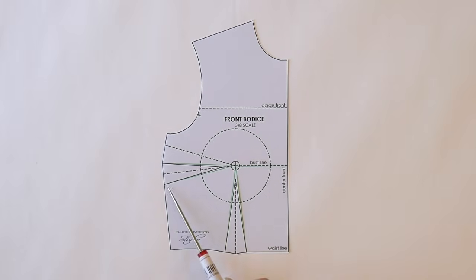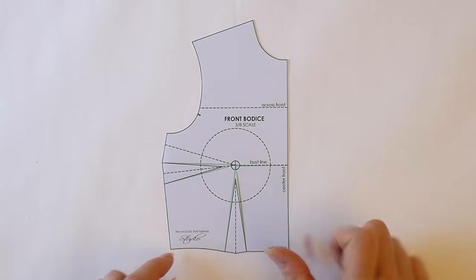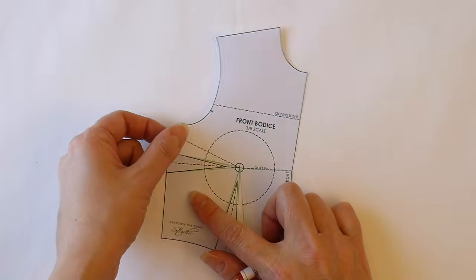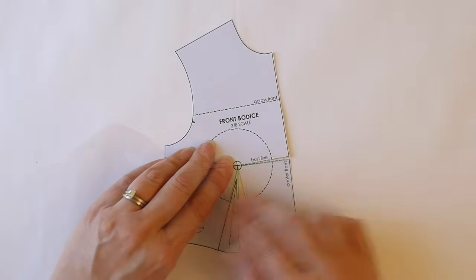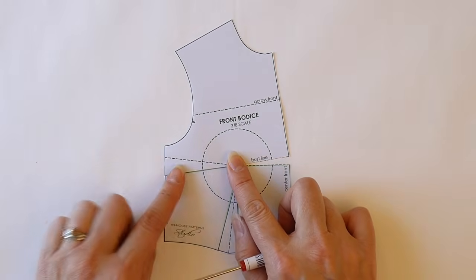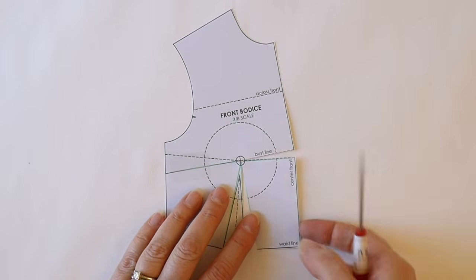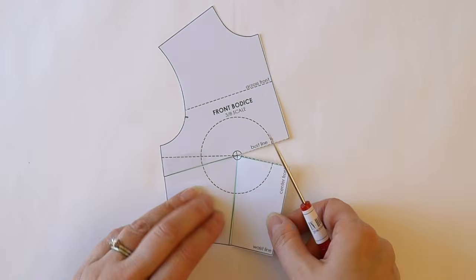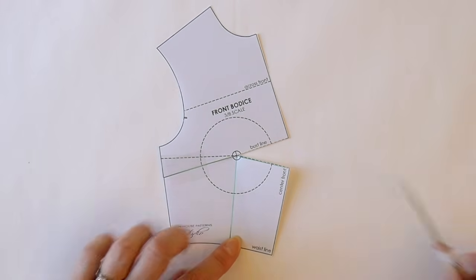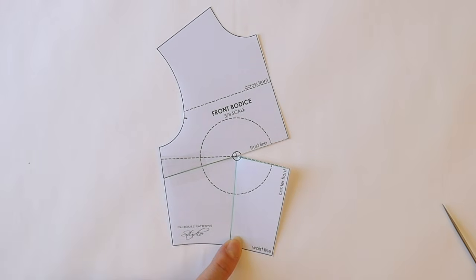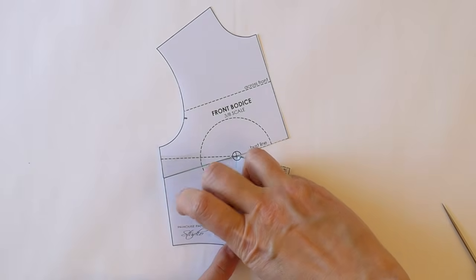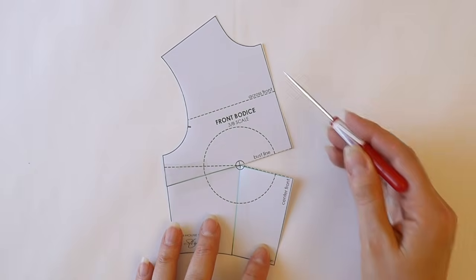So once again, I've slashed up and left a hinge here at the bust point. If I pivot this one closed, it's going to open there at the center front. And I want to eliminate this bust dart volume as well. So I am going to again make those 2 dart legs meet at the waistline. And you can see here that I've transferred all the dart volume to the center front area.